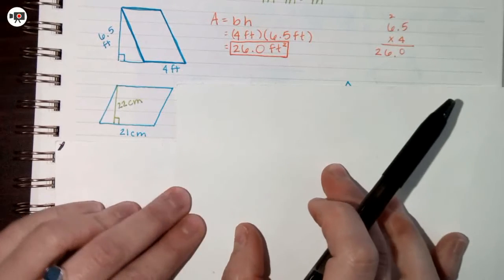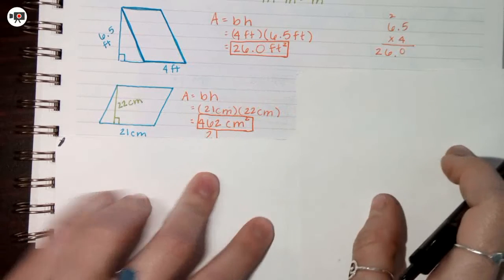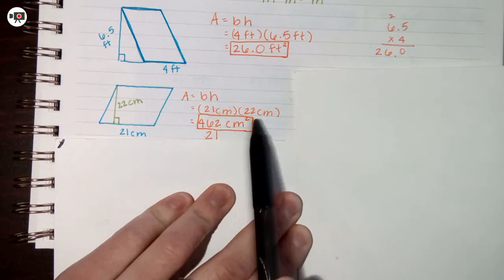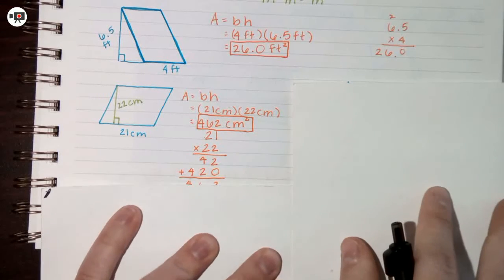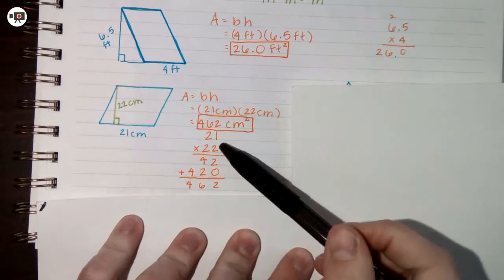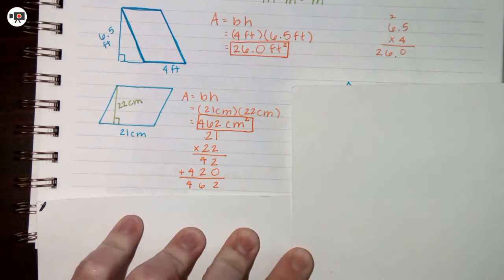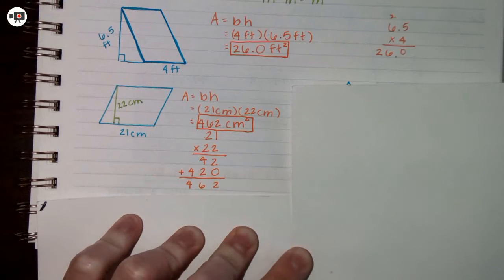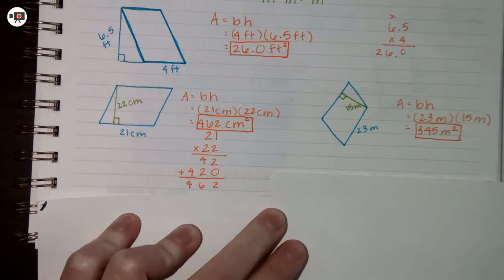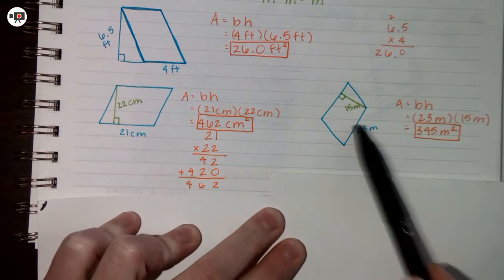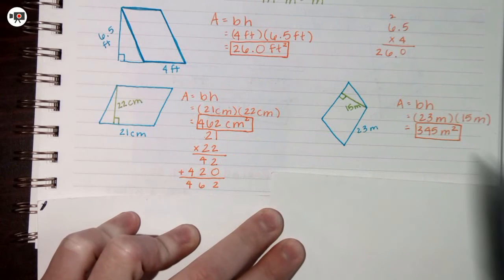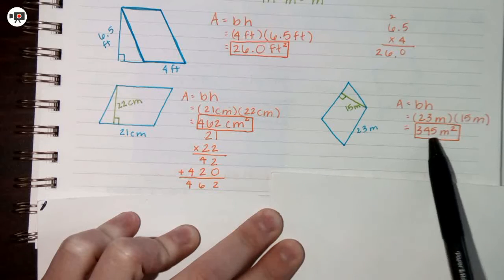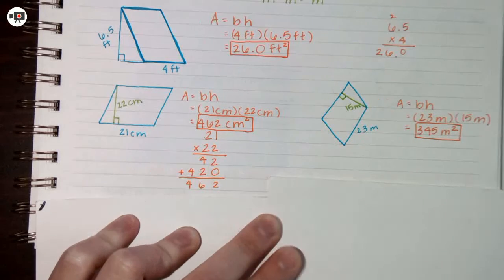Here I have a parallelogram, and I would have area is base times height, which is 21 centimeters times 22 centimeters to make 462. So you would get the same one even if you did 22 on top and 21 on bottom. I have centimeters and centimeters, so it's centimeters squared. Now here, it's a little bit different. It's kind of sideways, but it's the same thing. Base times height. Base is 23, height is 15, and when you multiply those, you get 345 meters squared.